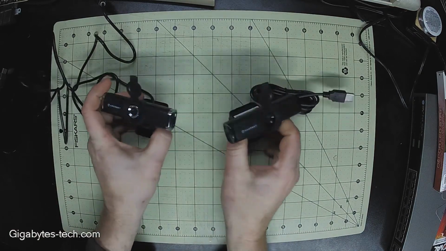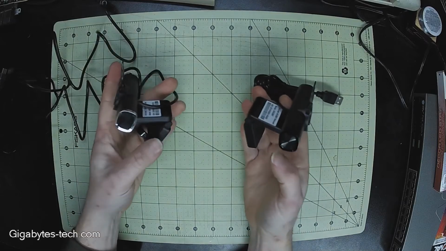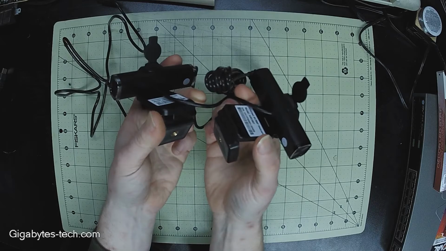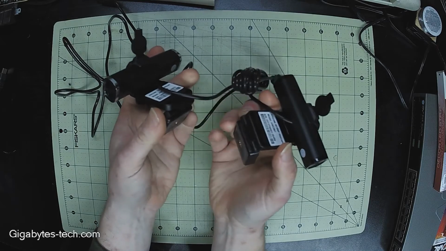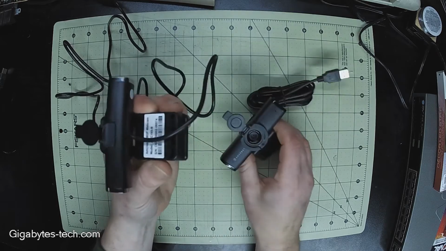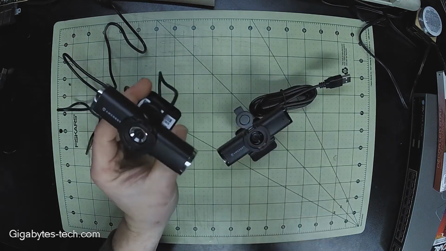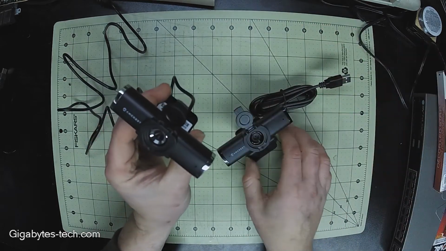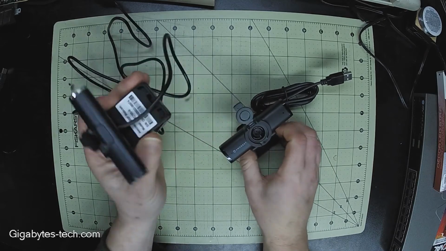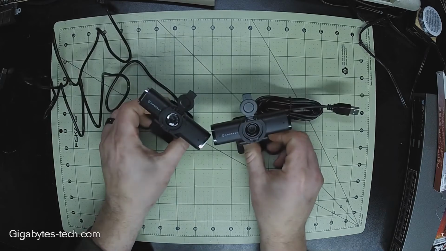These both have really nice weighted bases on them, and they have a little mount here that you could mount to a tripod. I thought that was really nice, or I can mount it to one of my camera mounts up here. And so I can use it as a bench camera if I wanted to.